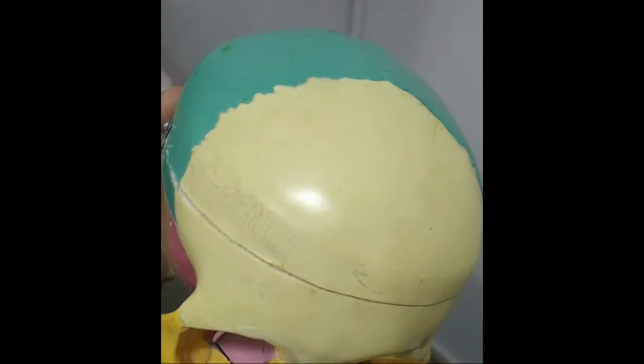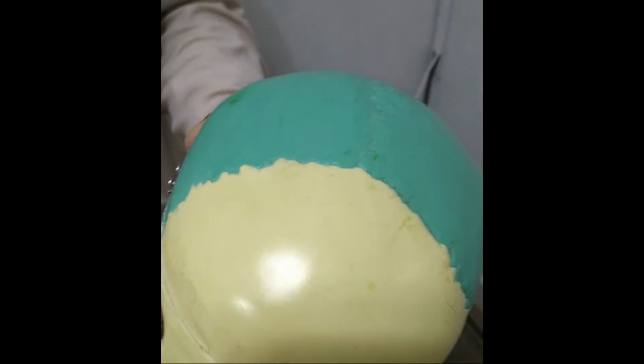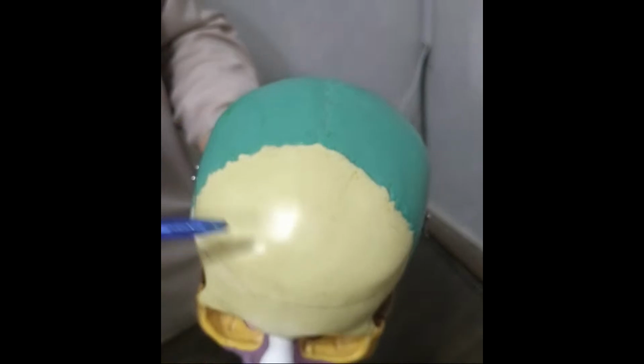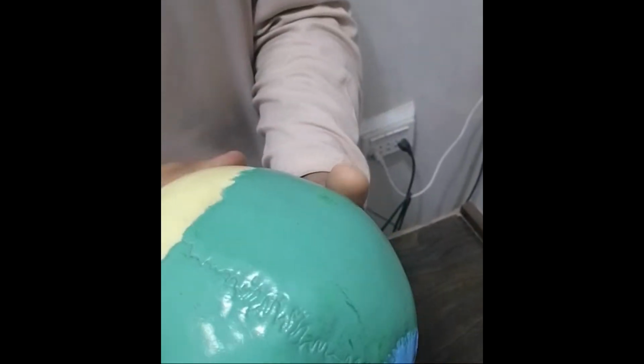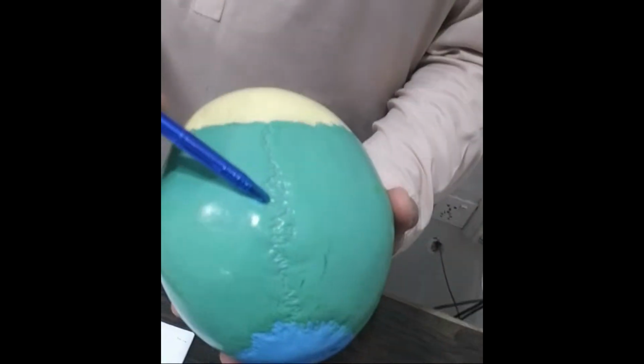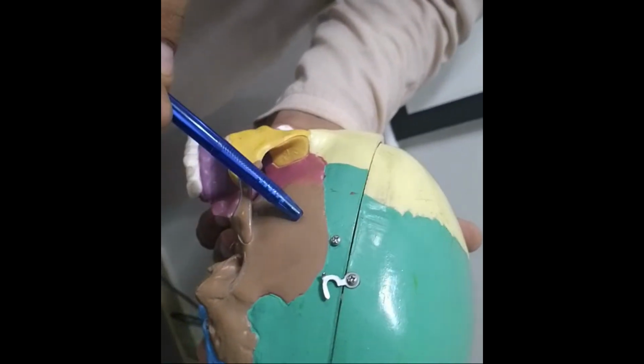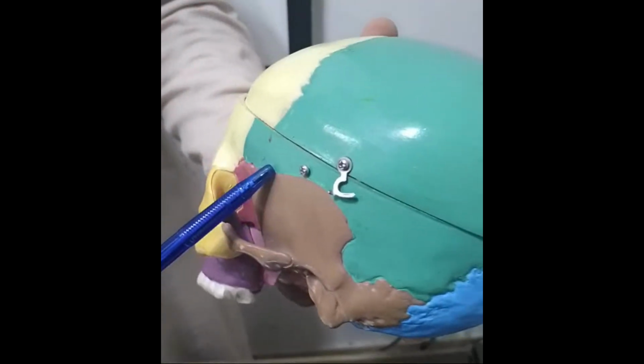We have sutures in these cranial bones. The coronal suture is between the parietal bones and the frontal bone. We have the sagittal suture between the parietal bones. We have the lambdoidal suture, which is between the parietal bones and the occipital bone, and we have the squamous suture, which is between the parietal bone as well as the temporal bone.